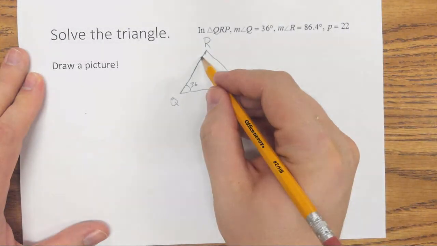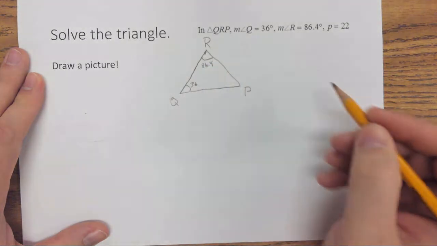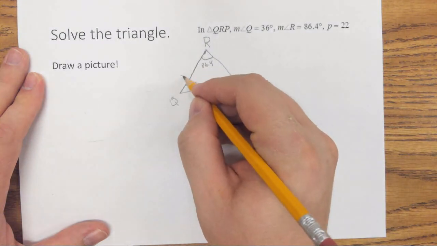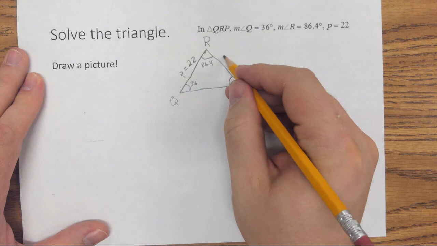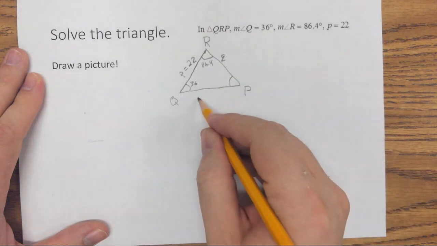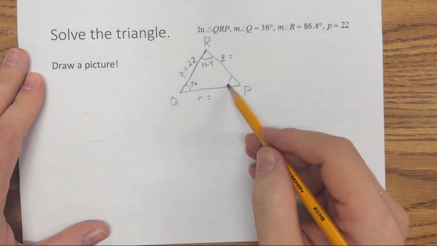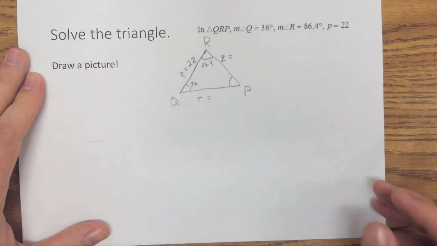I know that angle R is 86.4. And I don't know what angle P is, but I do know that side P is equal to 22. I don't know what side Q is, and I don't know what side R is. So what do we have to find here? We have to find angle P, side R, and side Q.